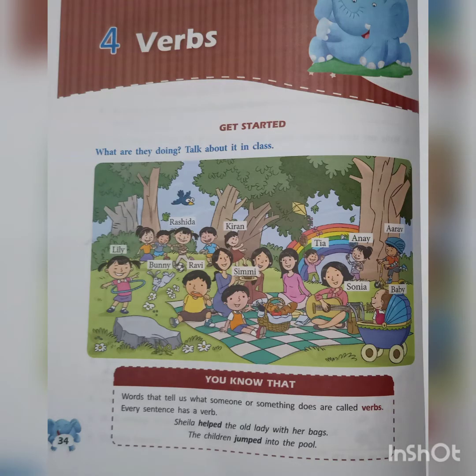Words that tell us what someone or something does are called verbs. We can say action words, or doing words, are called verbs. Every sentence has a verb. Example: Sheila helped the old lady with her bags. Here, helped is a verb. The children jumped into the pool. Jumped is an action word, so it is a verb.